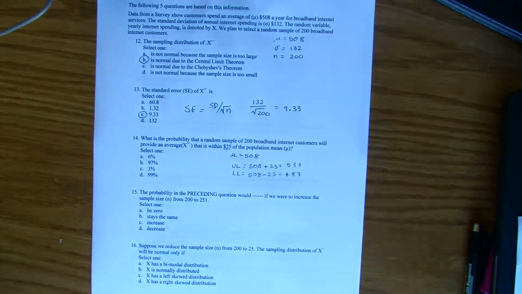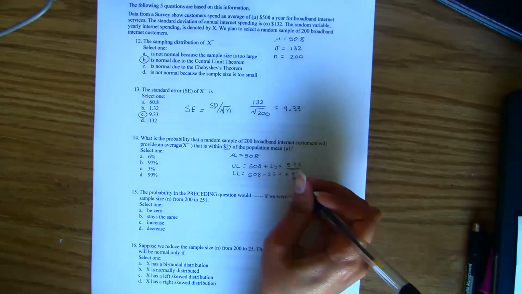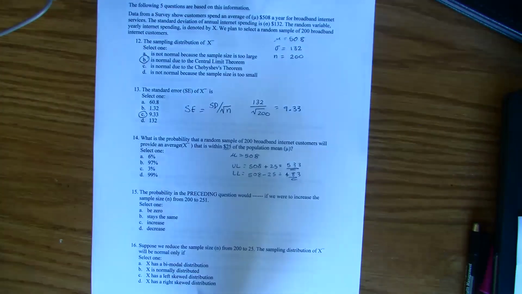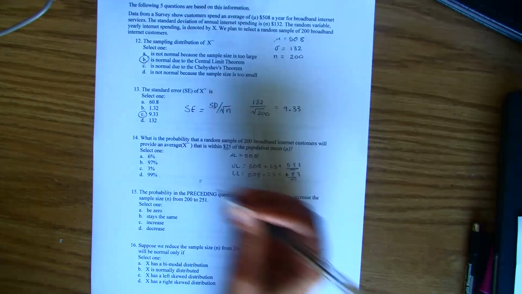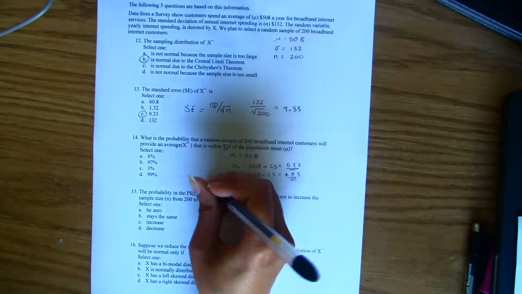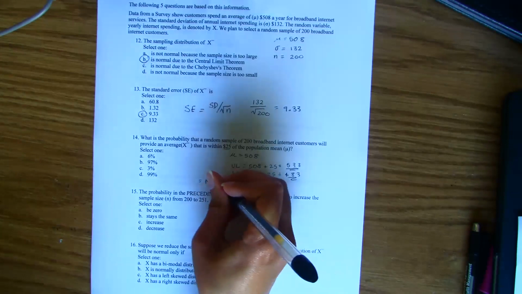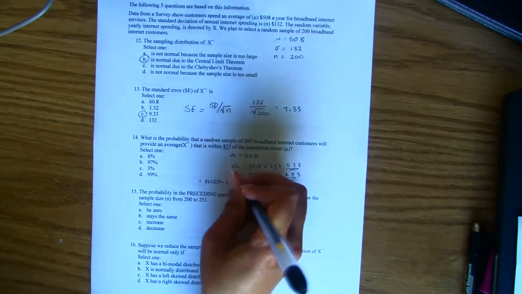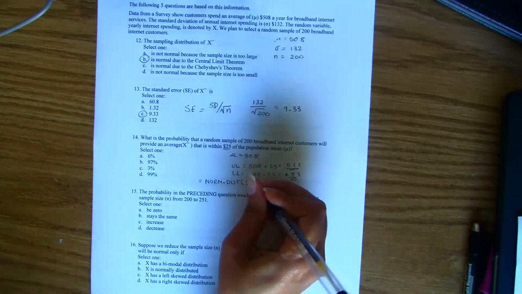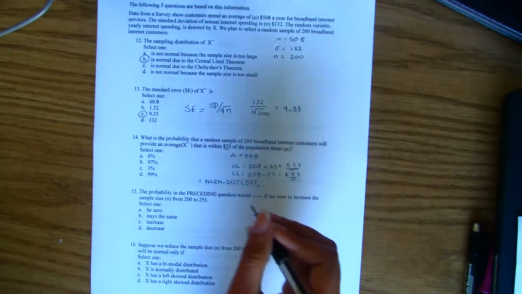Now that we have these two values, we can use that norm.dist function. To get our probability, we're going to do norm.dist of the larger value minus norm.dist of the smaller value. So norm.dist, our X is 533, the larger value. Then we need our mean, which is 508.